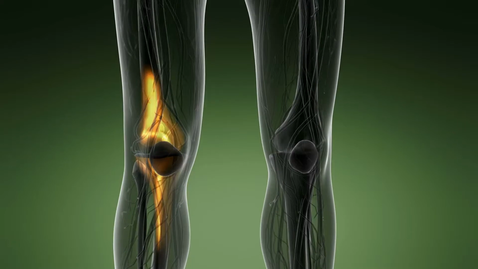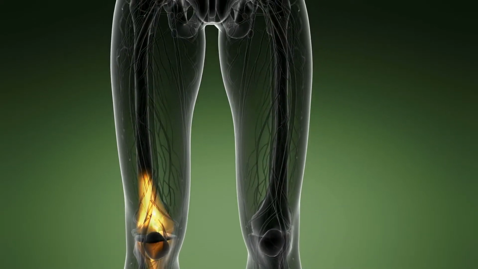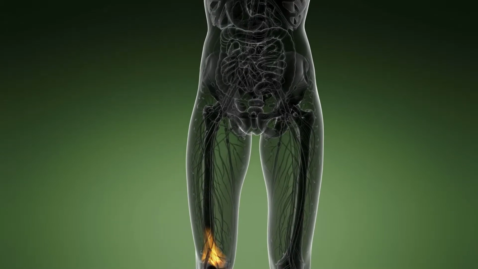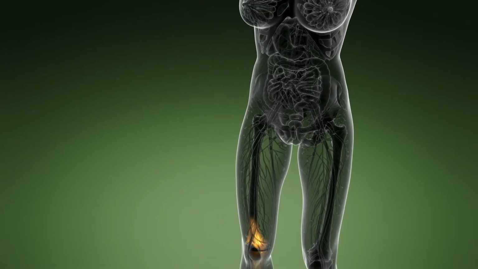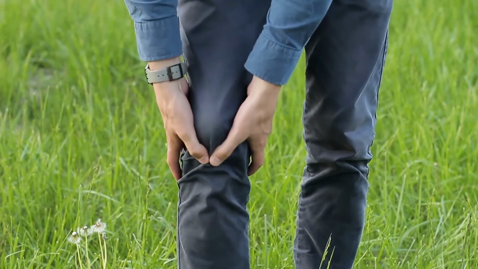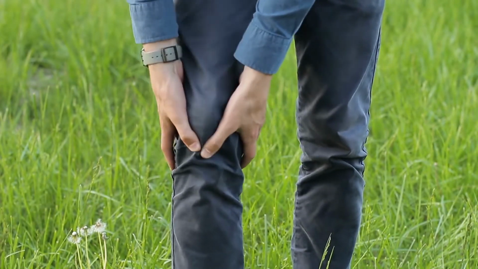Stiffness. When your knee joint contains excess fluid, you might not be able to bend or straighten your leg completely when that fluid builds up. And finally, pain. Depending on the cause of the fluid buildup, the knee might be very painful, to the point that it's difficult or even impossible to bear weight on.